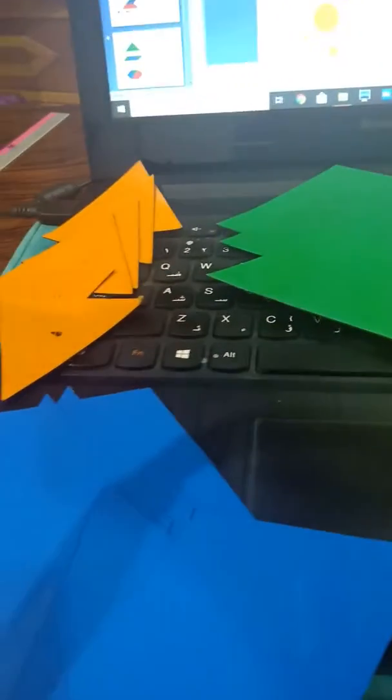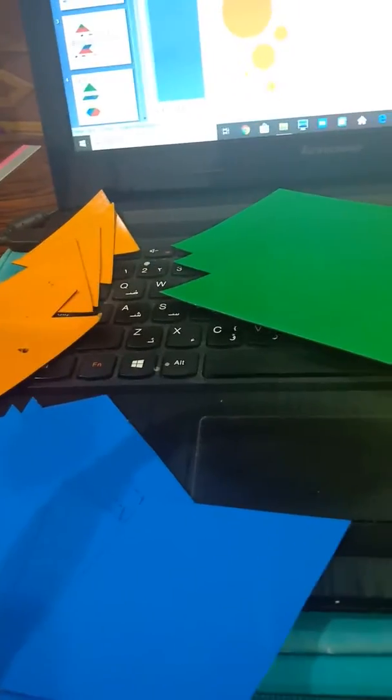Now, I have here my two-dimensional shapes. So what we're going to do is make composite shapes. When we say composite shapes, it means when you put the two-dimensional shapes together and you make a new shape, that new shape is what we call a composite shape. Now, for example, I will pick a square.